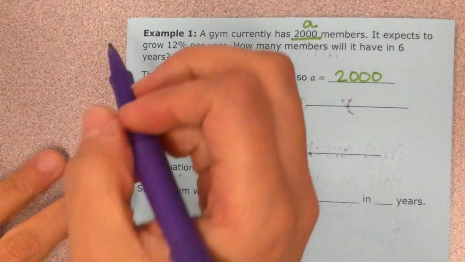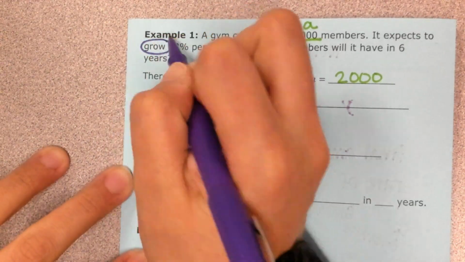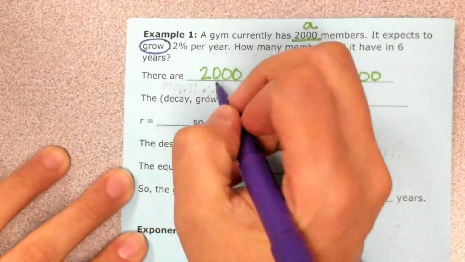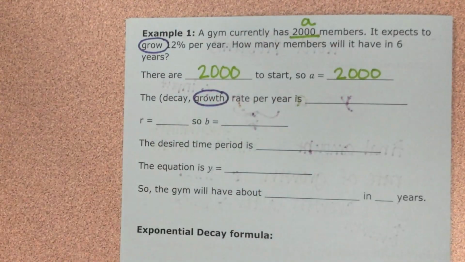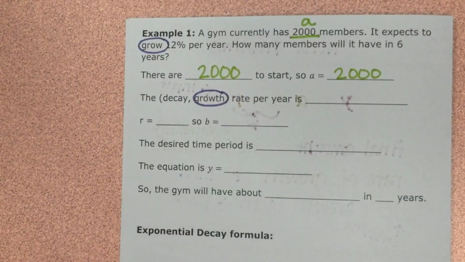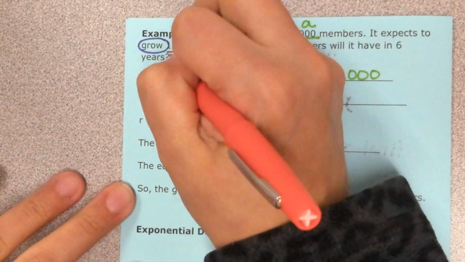Next, we see right here that we are growing. So we are talking about growth. And the rate at which this gym is growing is, and I covered it up a little bit, 12% per year.